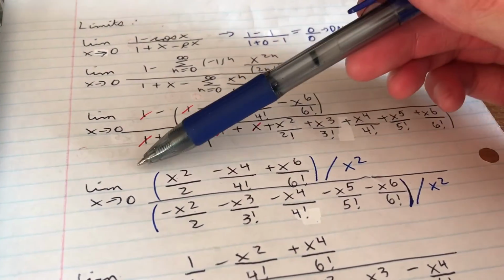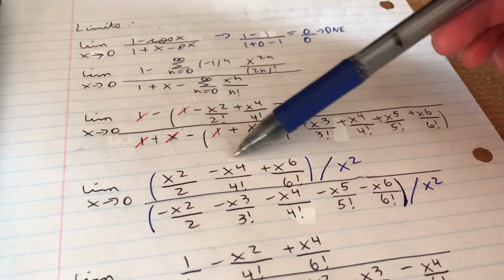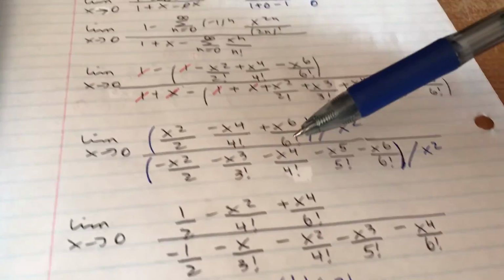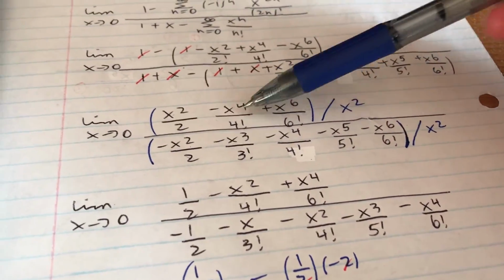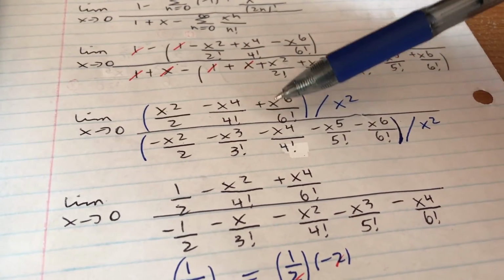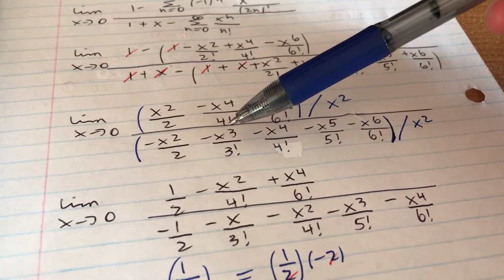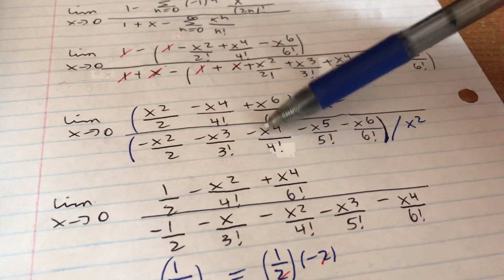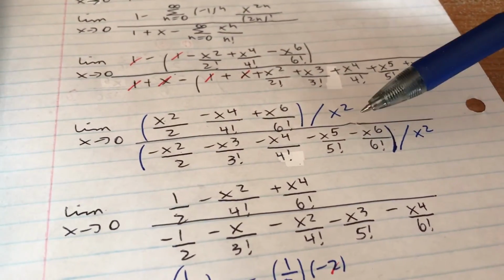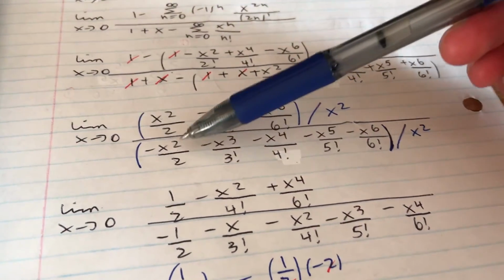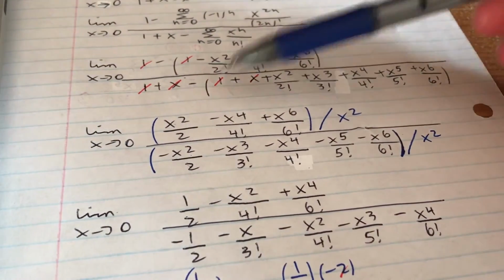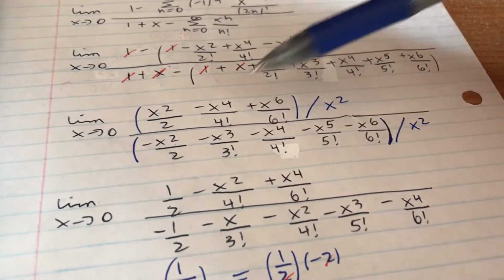So the 1's will cancel on the top, and on the bottom the 1's will also cancel and the x's will cancel. So I'll be left with x squared over 2 minus x to the 4th over 4 factorial plus x to the 6th over 6 factorial on top, and on the bottom negative x squared over 2, negative x cubed over 3 factorial, negative x to the 4th over 4 factorial, all the way to x to the 6th over 6 factorial. And you can see that, like for normal limits, you want to try to get a number as an answer.